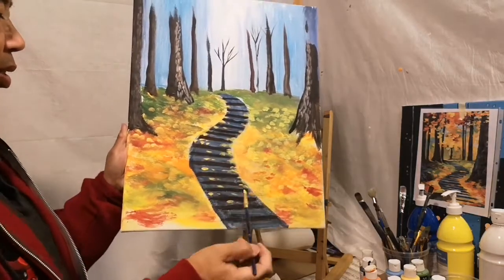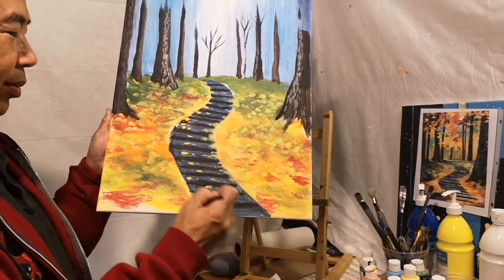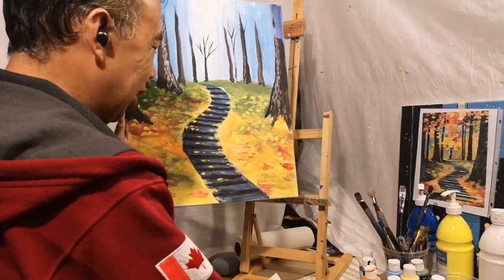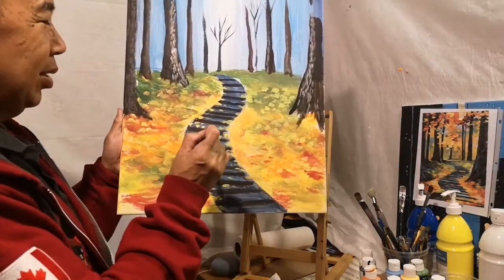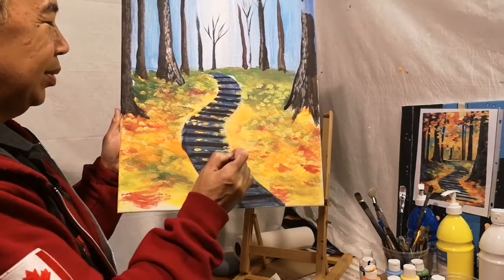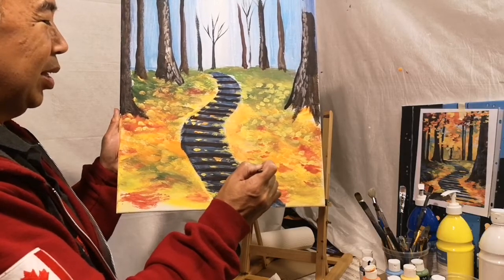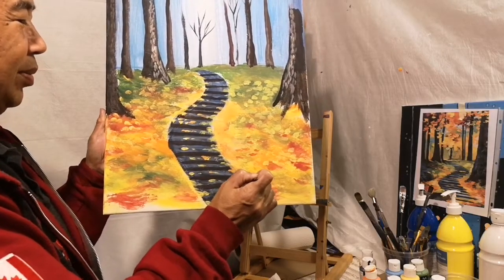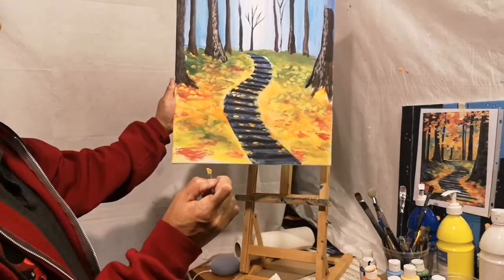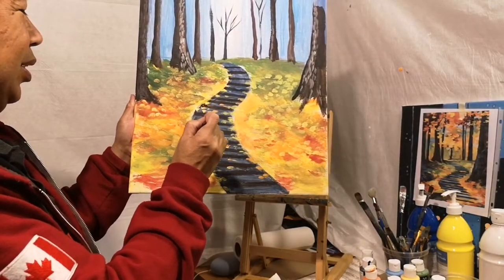Okay, so aside from yellow, try to use also some orange on the stairs. Not so much. Okay, just a few leaves on the stairs, just to make it interesting also. Okay, so it's already looking like some leaves over there.